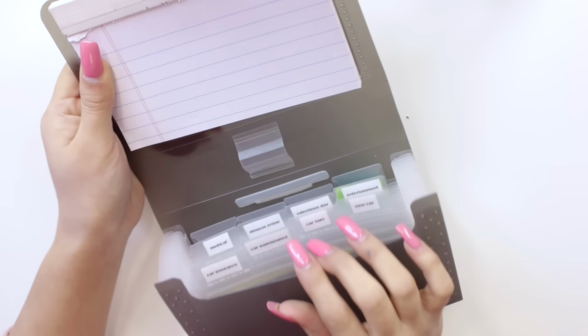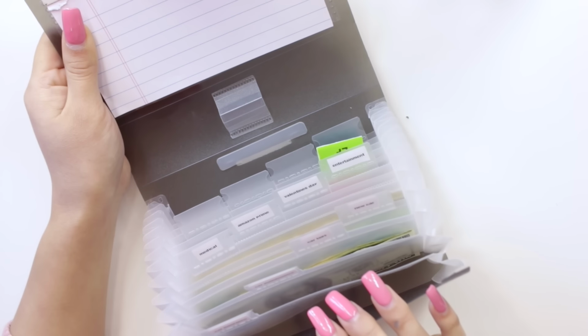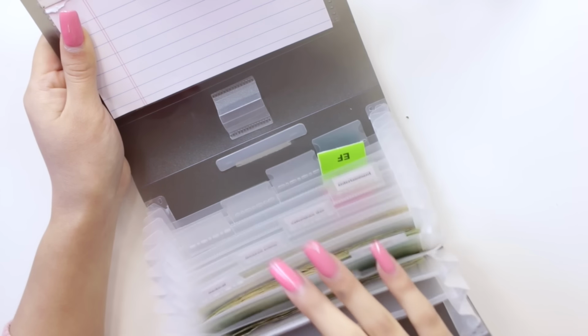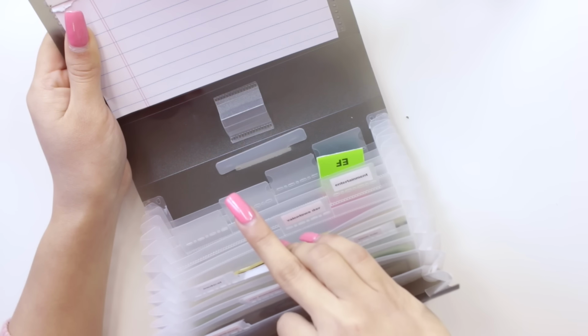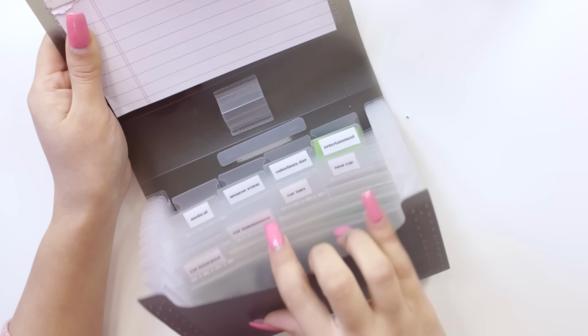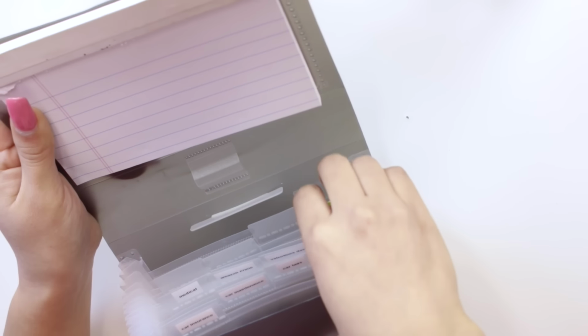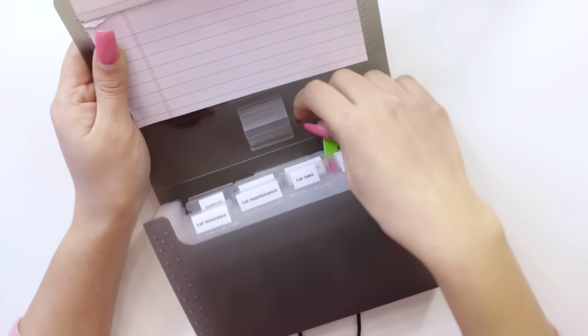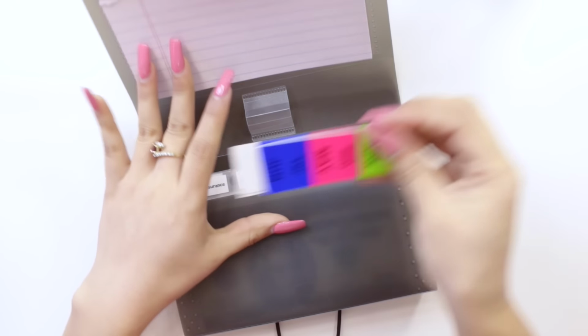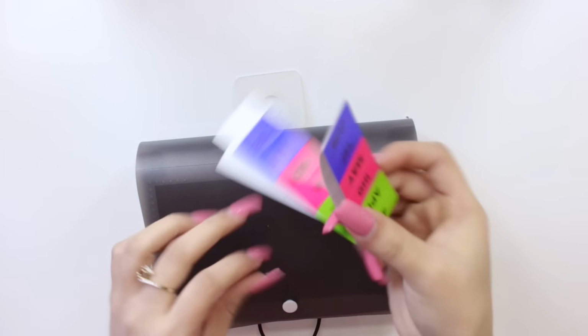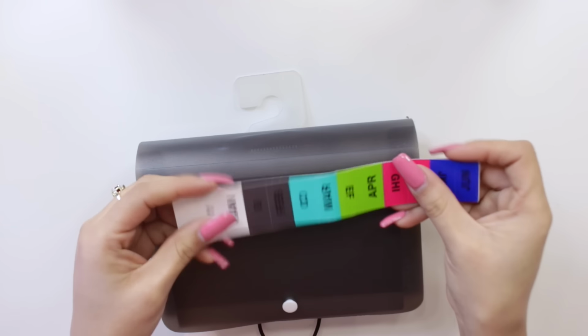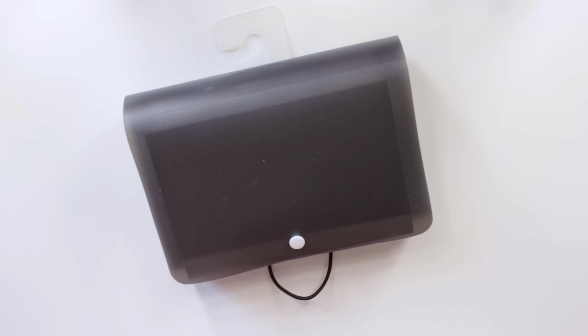But what I really love about these is how many sections it has. As you guys can see, I'm not even done using all the sections, and I can definitely put more sinking funds or even take some out. The little coupon divider system does come with some of these. As you guys can see, I don't use these. I just keep it in there just in case one day I want to use them, but I don't.